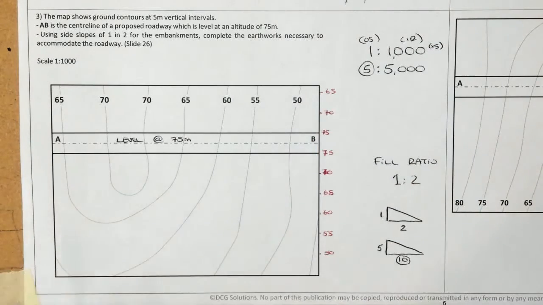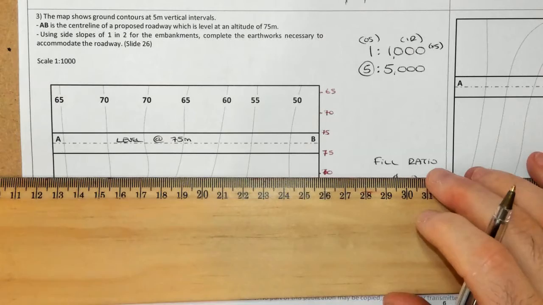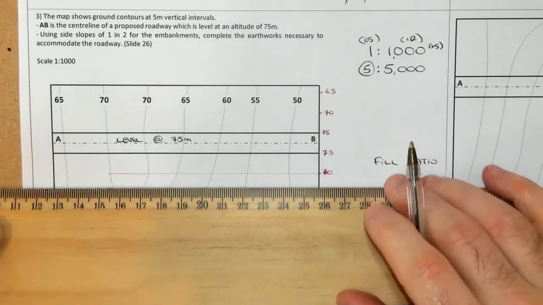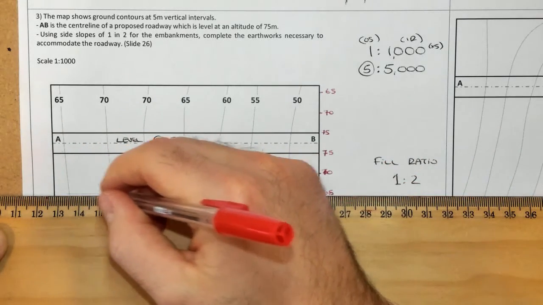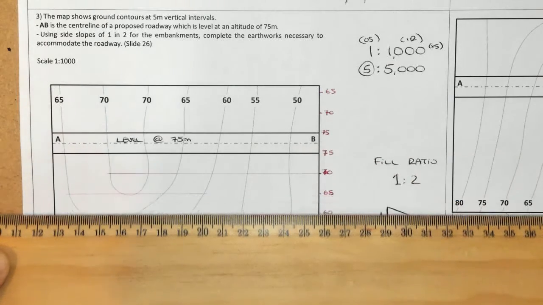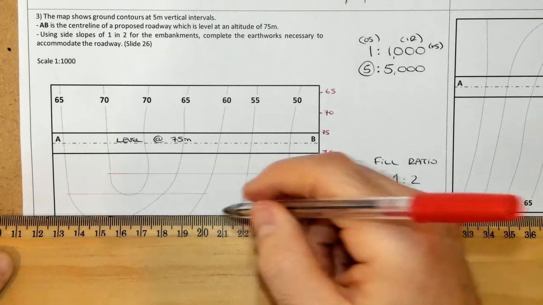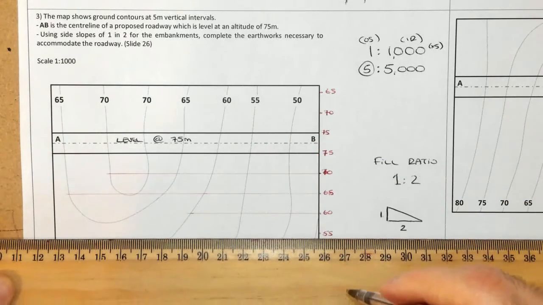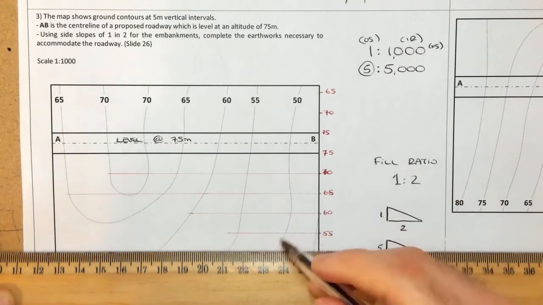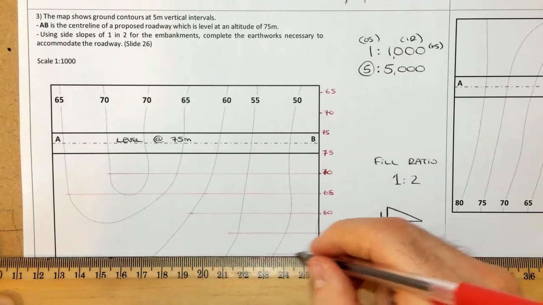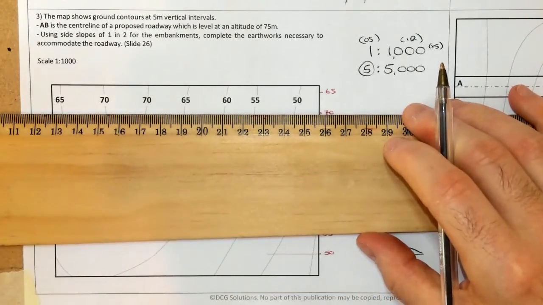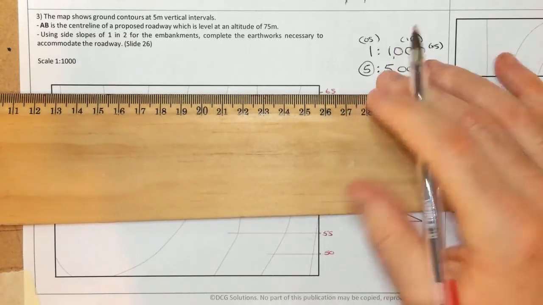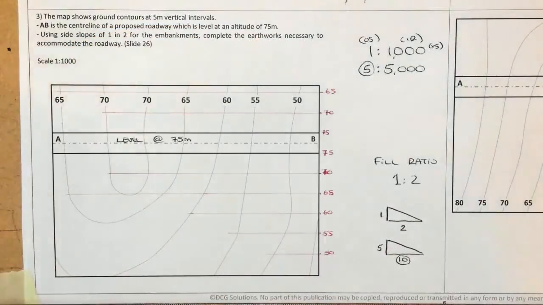Okay, so what I'm going to do now is plot in those contour lines. So where the 70 is, this time I'll actually do the lines. 65, and I'll just show you, I'll guide them out. 60, I'll do them in the whole way. Then we have 55, then I have the 50, okay, so that's the southern side. The north side of the road, 70, and 65. Okay, so plot our points.